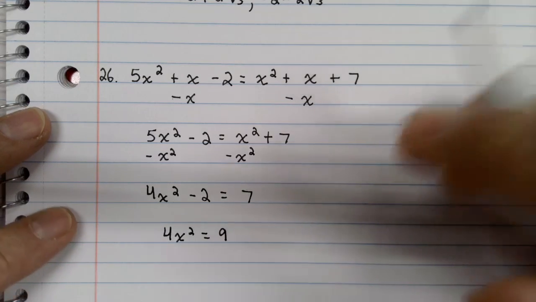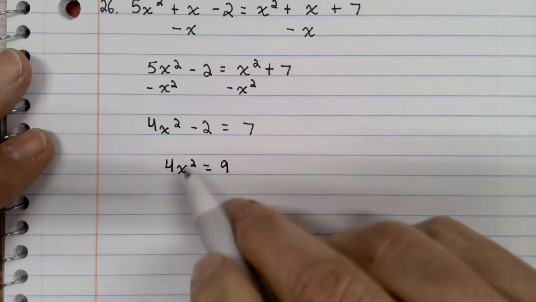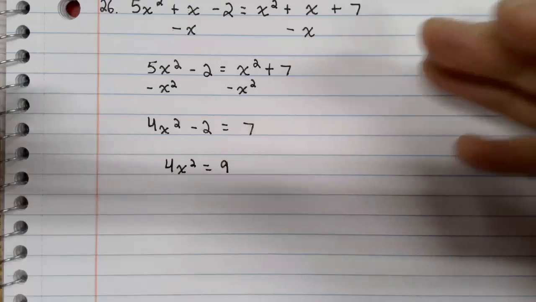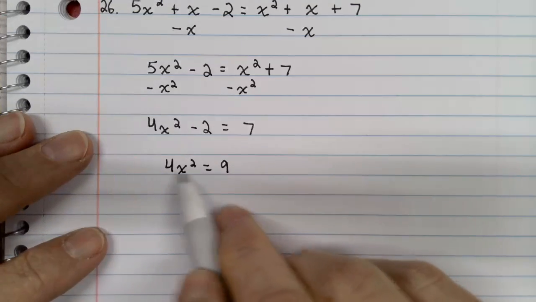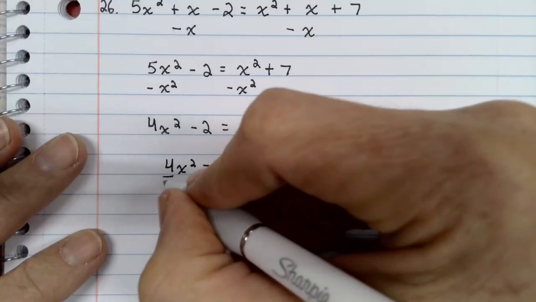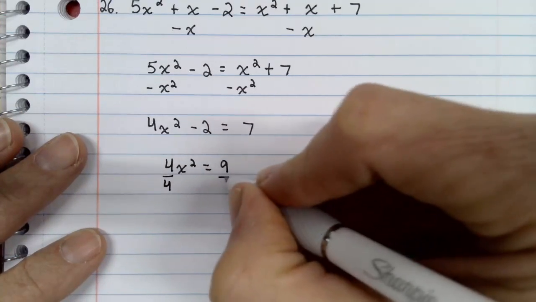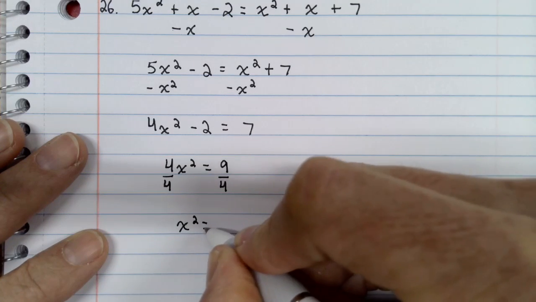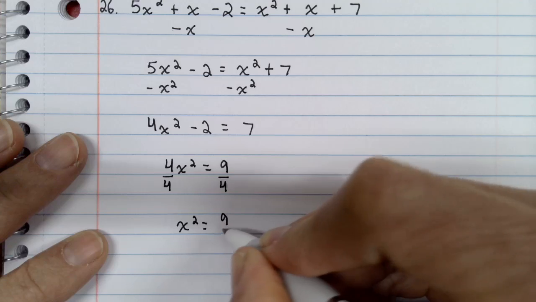Okay, so now I need to get x squared all by itself, and the way that I do that is by using an inverse operation, right? What's the opposite of times 4? It's divided by 4. And now I get x squared equals 9 over 4.